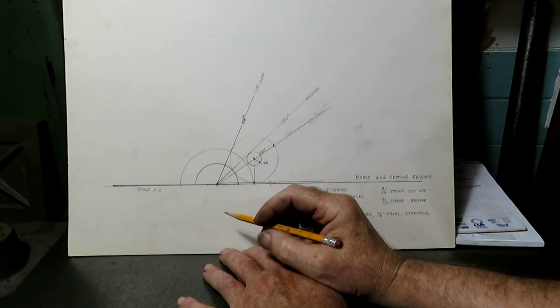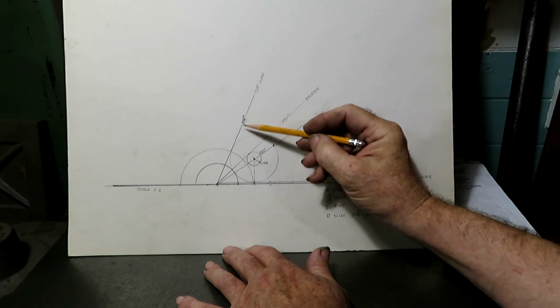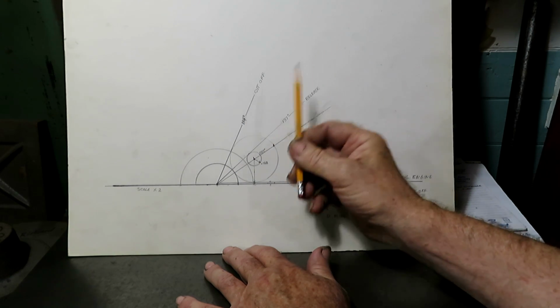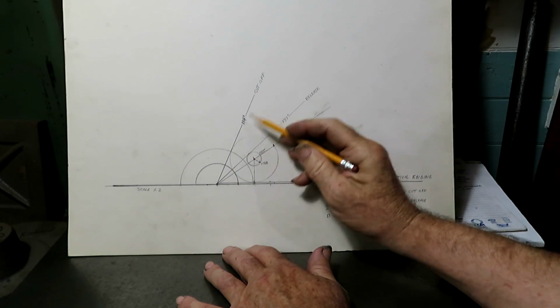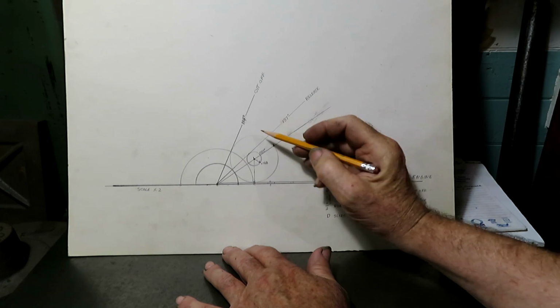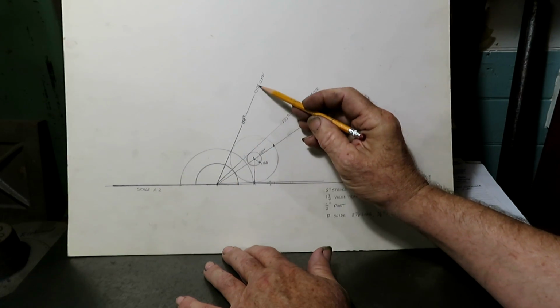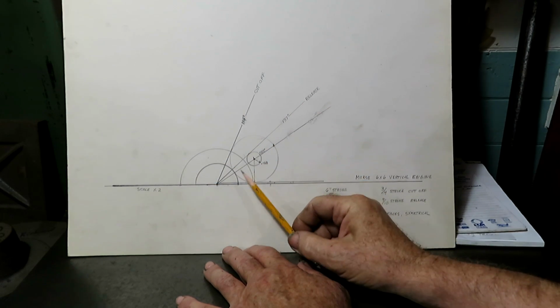So I laid off the cutoff line. I measured the angle on the other chart to know what the angle would be based on rod angularity, and it was 114 degrees. So I just made this line here 114 degrees.